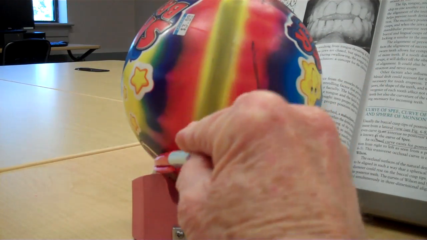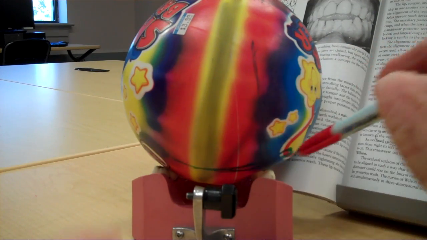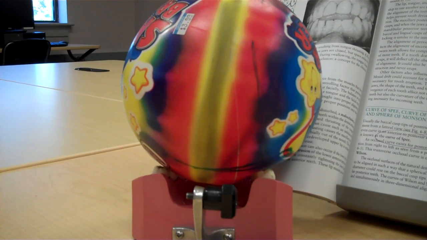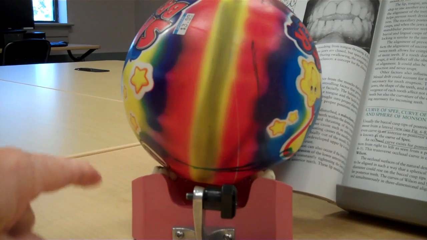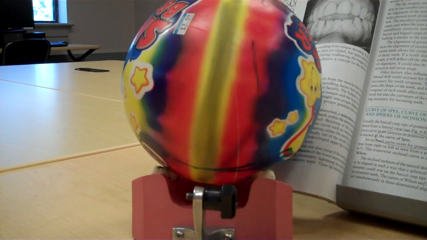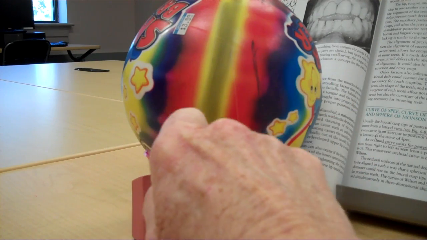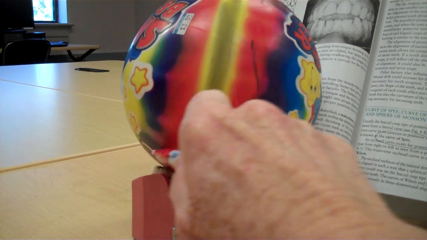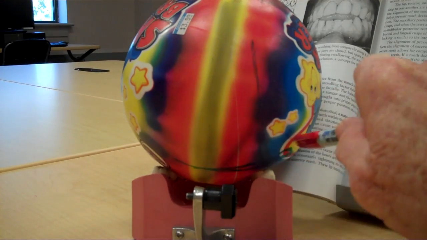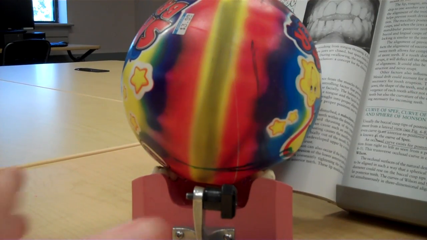So the line that they're showing as a curve could in fact be the pressure that the skull is putting on, in a better, less stressful relationship with the patient if we have that right relationship of the teeth. So this is the sphere of Monson, and this is the curve of Wilson, left to right. We're just tracing a line on the ball.